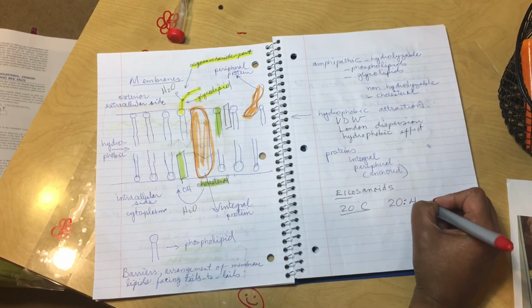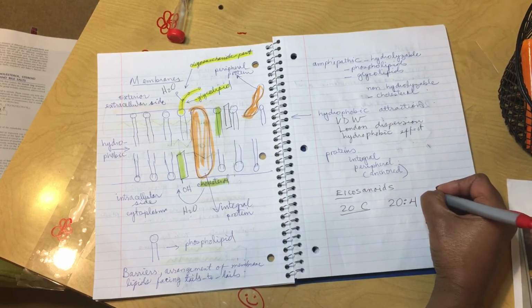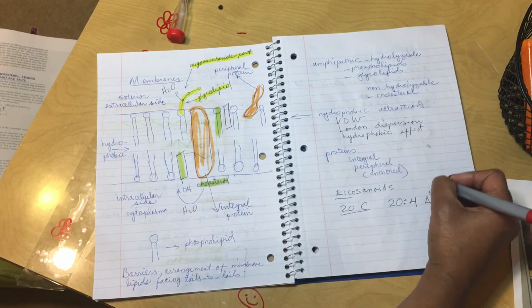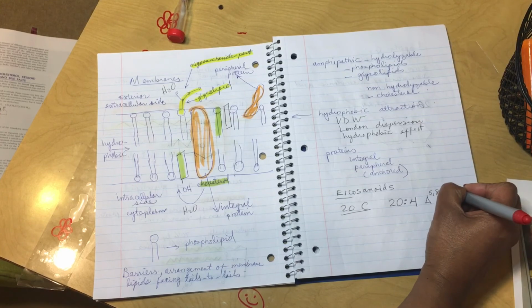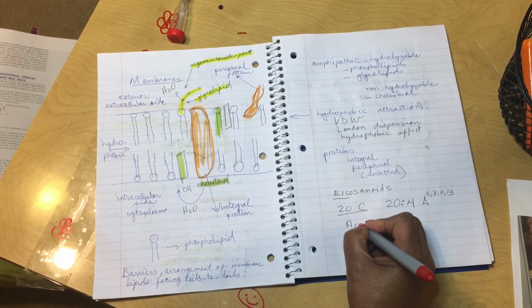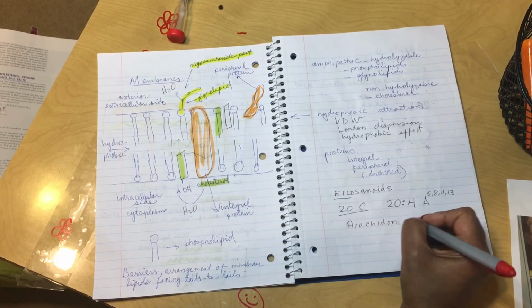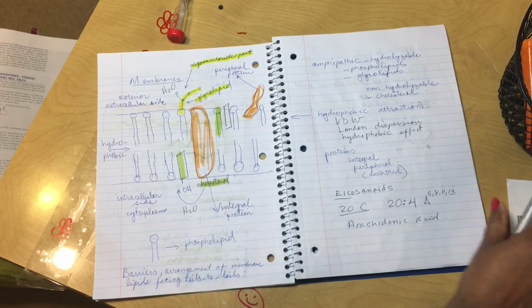All of them are cis. I'm going to say that they are in delta position number 5, position number 8, 11, and 14. And the name of this is called arachidonic acid. And that's coming in the next video.